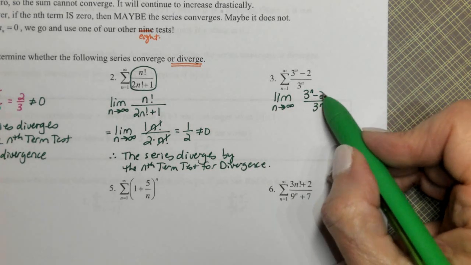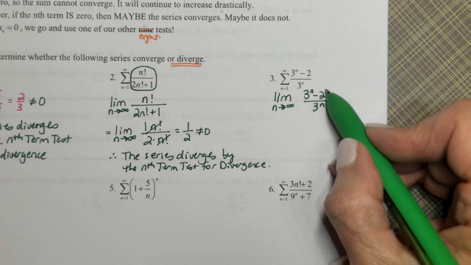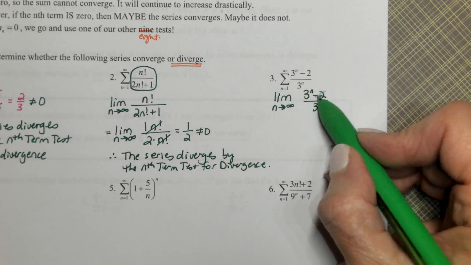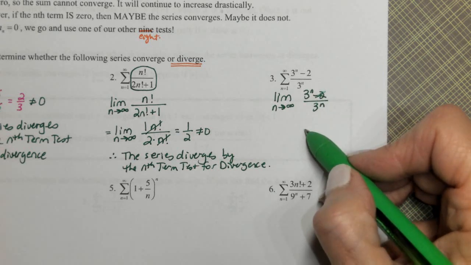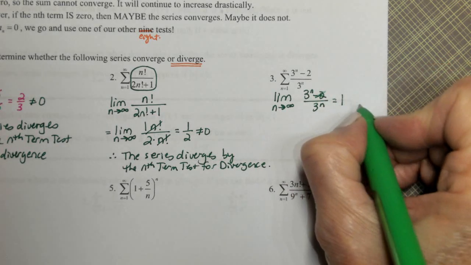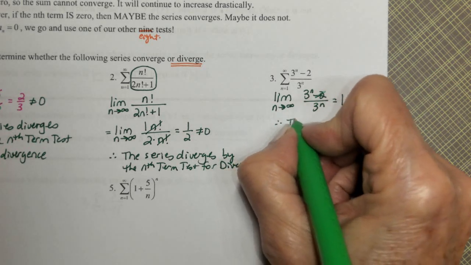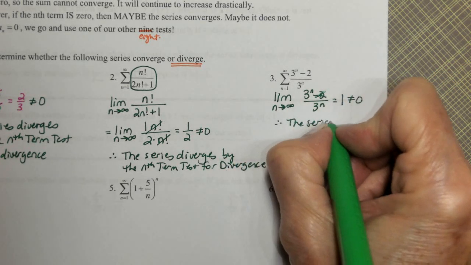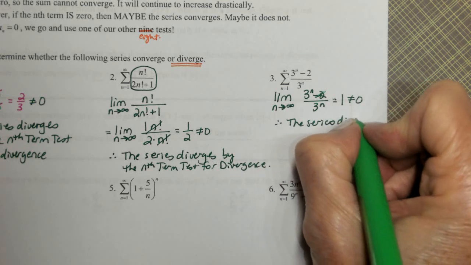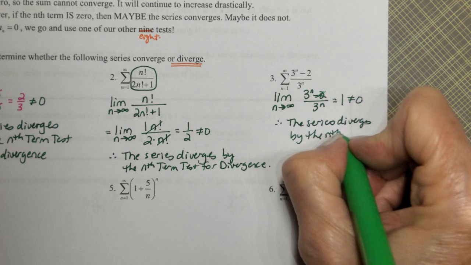Well, the minus 2 does not matter when we have 3 to the n on top with it. So the minus 2 is insignificant. I can ignore it. It's like it's not there. The 3 to the n's cancel, and it leaves 1, which is not 0. Therefore, the series diverges by the nth term test for divergence.